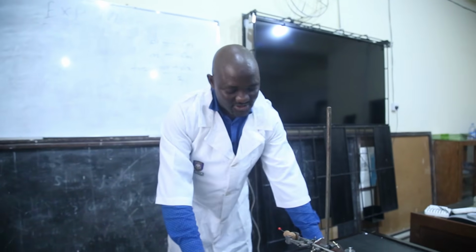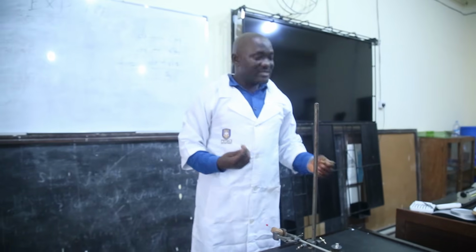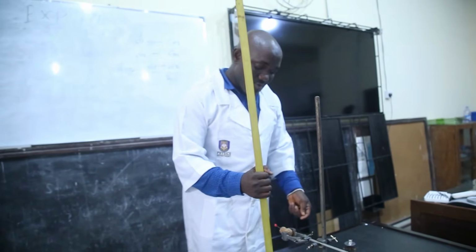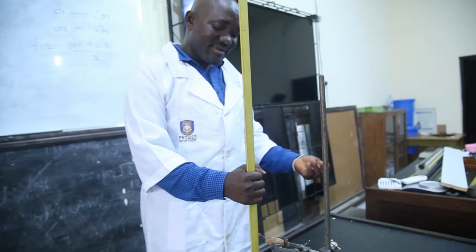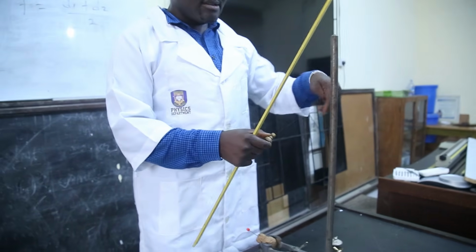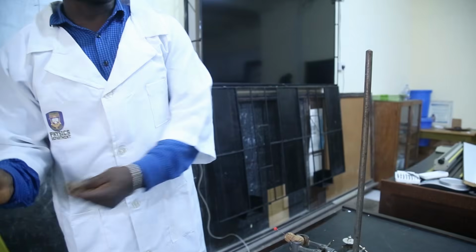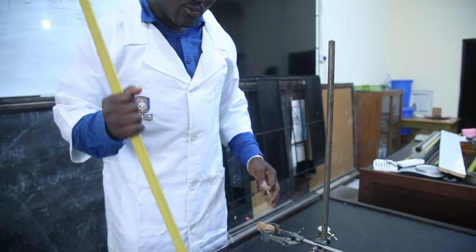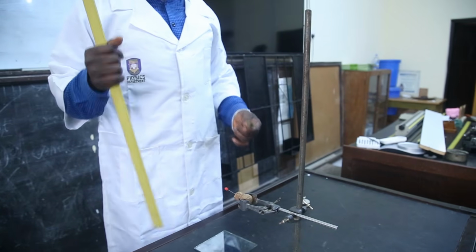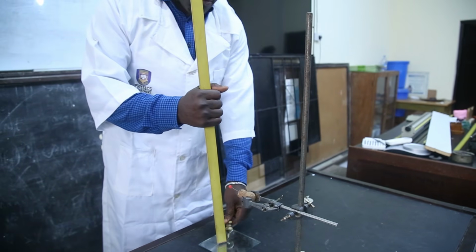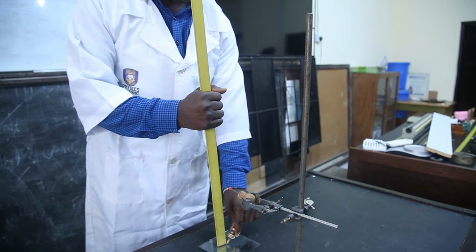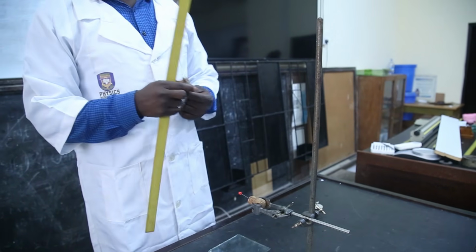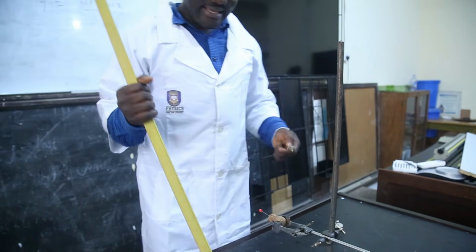So now, there are some things you need to note here. These are some of the questions: why don't you use the meter rule? Because at the end of the day, after using the plumb line, you still transfer it back to the meter rule. Yes, the essence of this is that we are dealing with a plane surface. Now, there are some errors attributed to it. So this error is what you try to guard against.